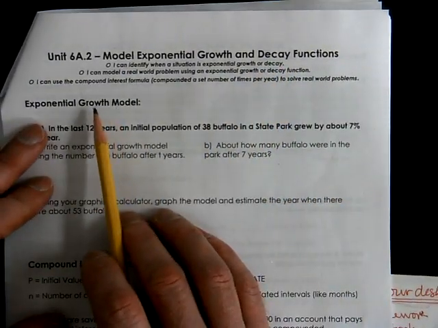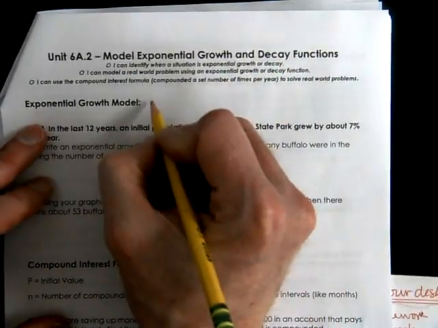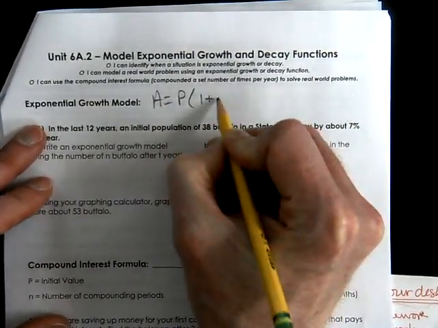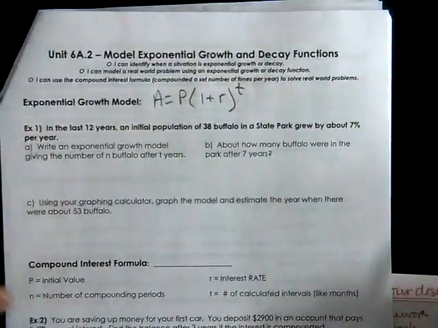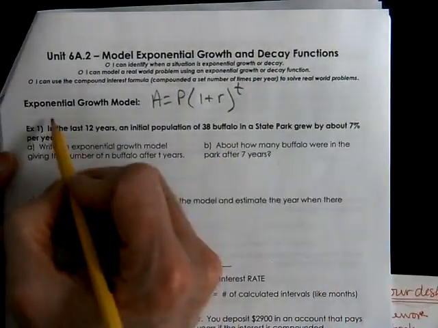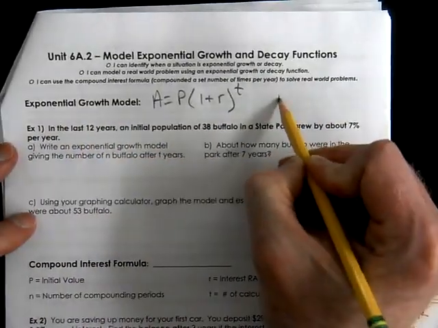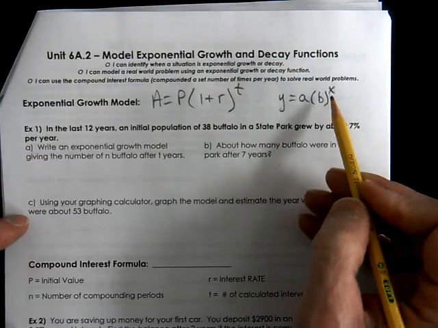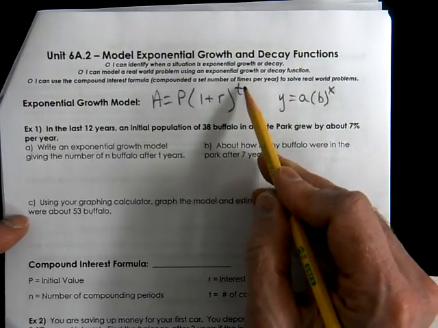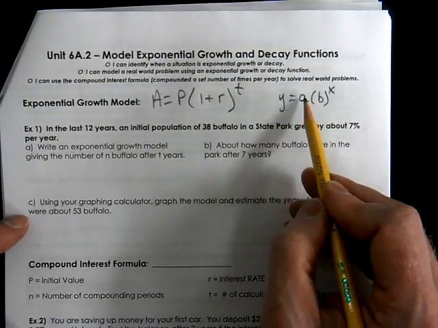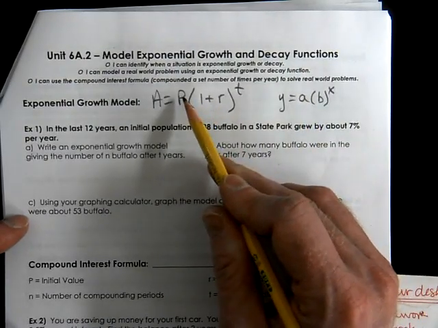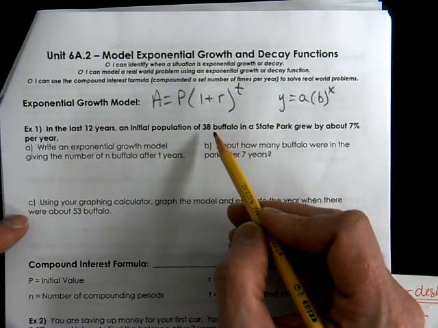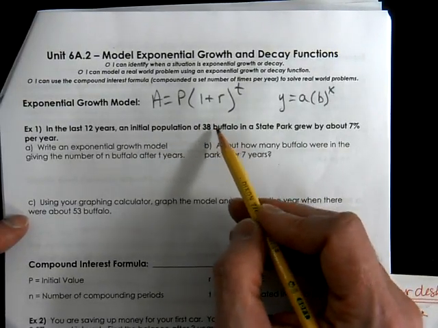When we talk about exponential growth, we typically have an equation that's going to be 1 plus r to the t value. Another way that we have seen exponential growth is y equals a b to the x power. Essentially, our x is being represented by t, our a is being represented by p, and this is our exponential growth. Here, when we talk about buffalo, there's 38 buffalo.